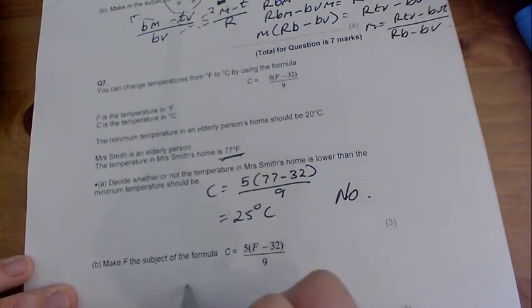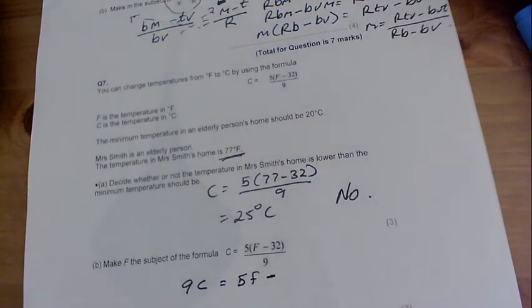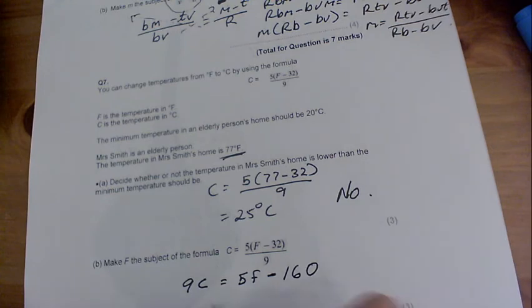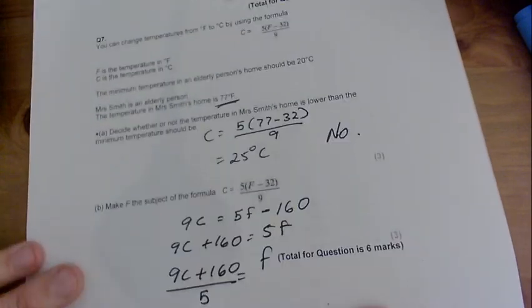Right, make F the subject. Times by 9, so 9C equals 5(F minus 32), and 32 times 5 is 160. So 9C plus 160 equals 5F. So 9C plus 160 over 5 equals F. Oh, sorry, didn't realize that was out of shot.